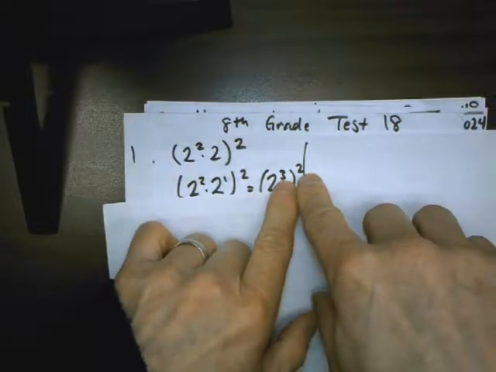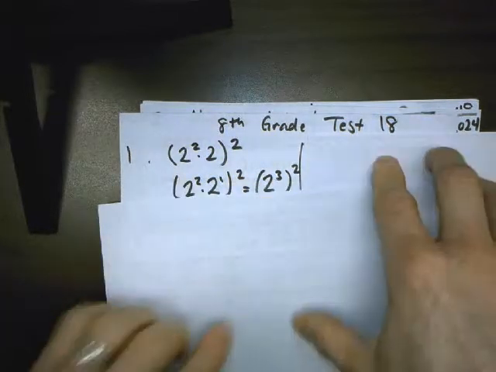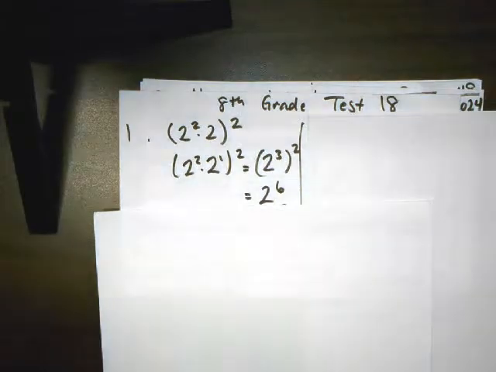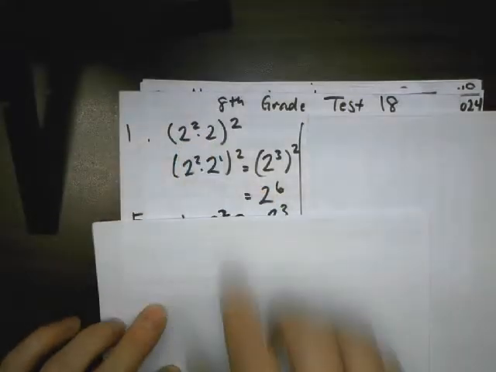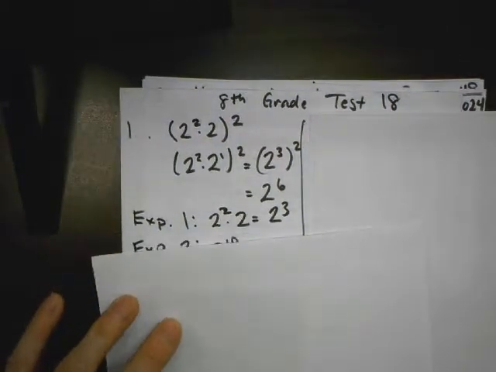Now, the way I do power of power, little exponents next to each other, the shortcut there is not to add. The shortcut there is to multiply. So I copy the base and I go 2 times 3, which is 2 to the 6. We have to check which of those expressions are the same as that. Expression 1 was just like we did inside the parentheses. We copy the base and add the exponents. Well, 2 to the third is not the same as 2 to the 6.